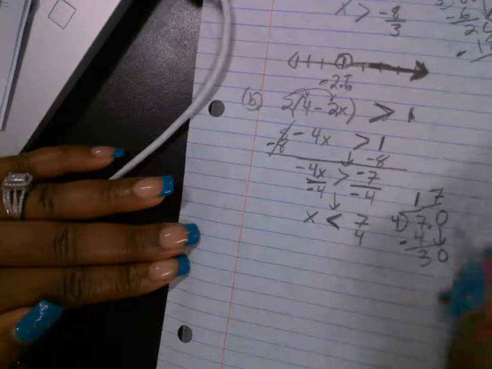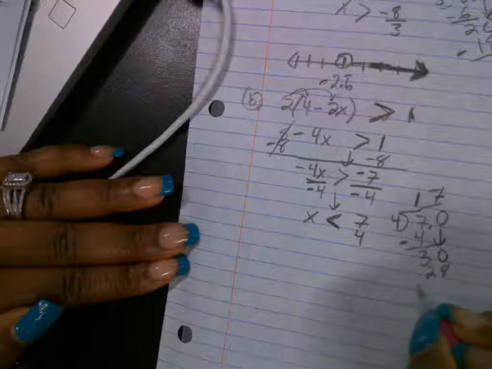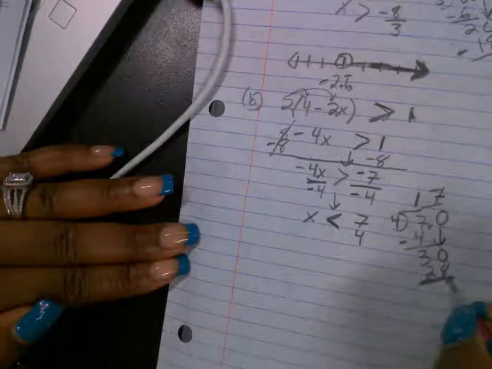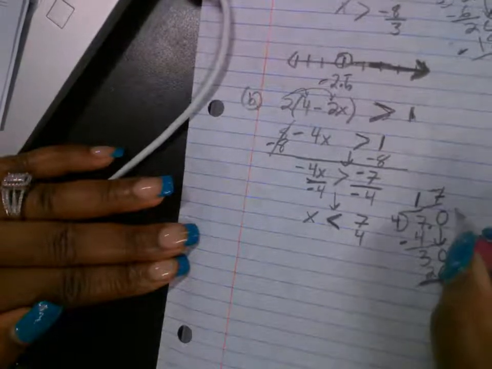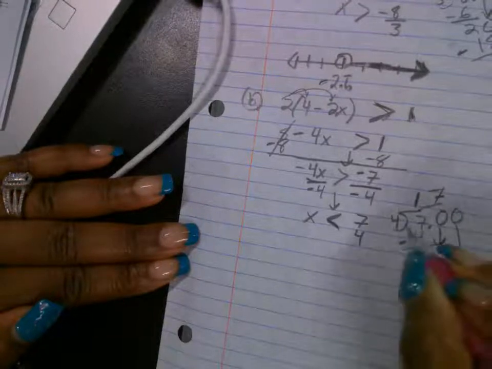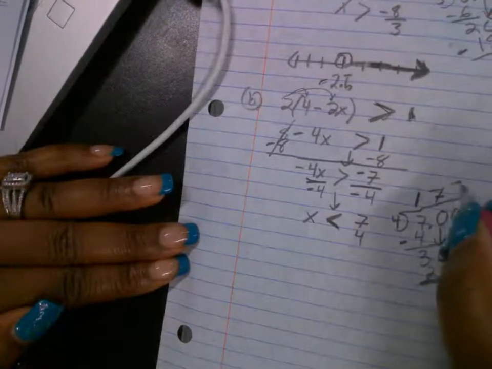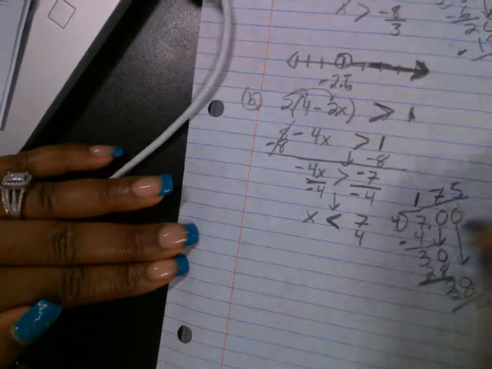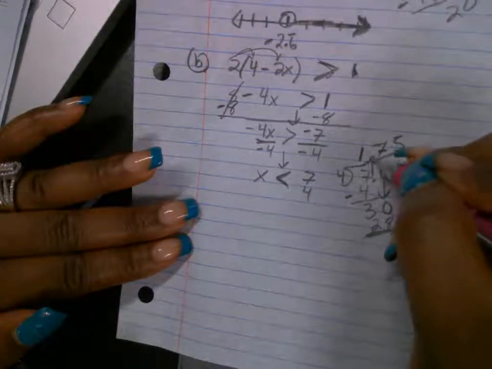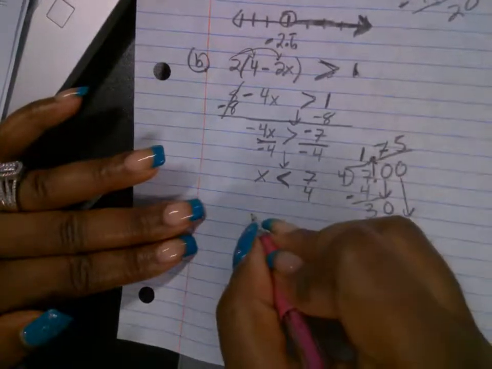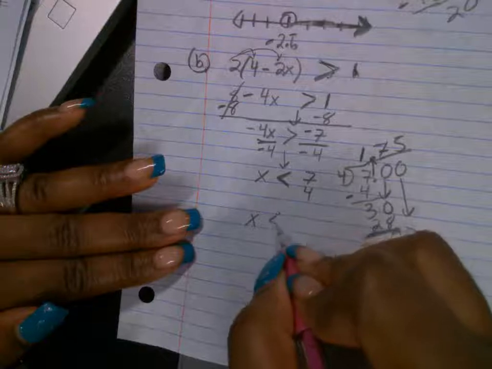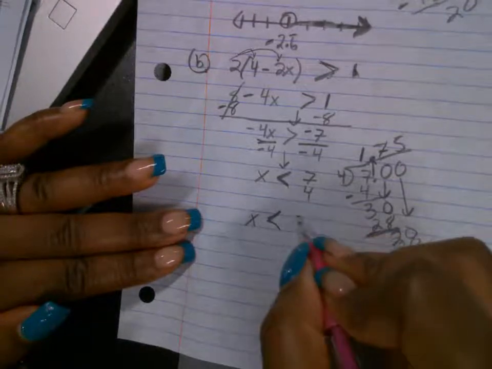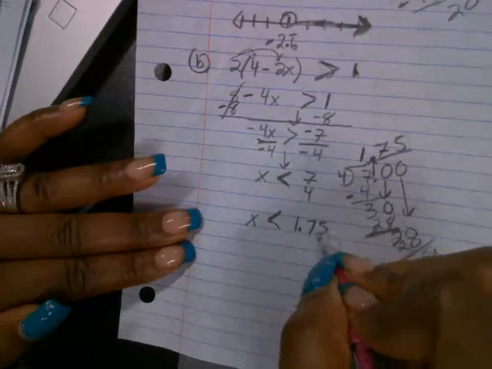What's 7 times 4? 28. How many remaining? 2. Bring it down. How many times will 4 go into 20? 5. With how many remaining? And what do I do lastly? Bring up the decimal. So this is going to give me x less than 1 point what?